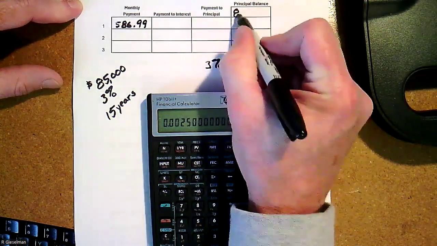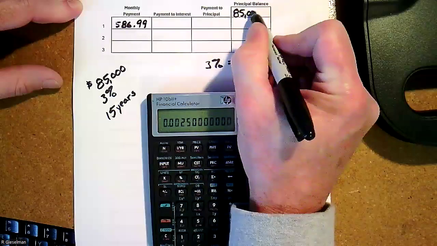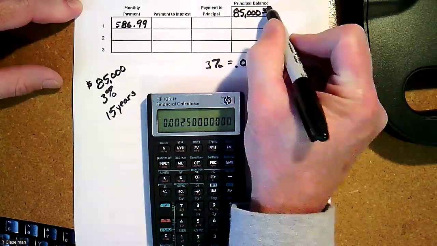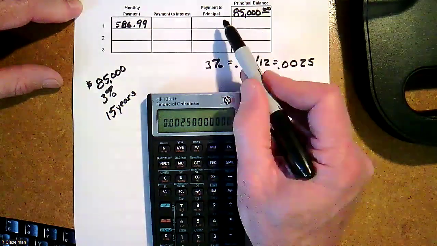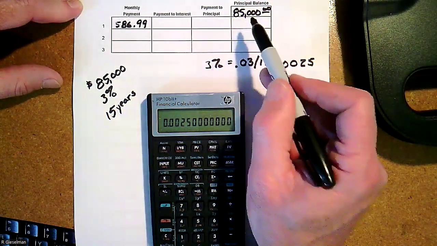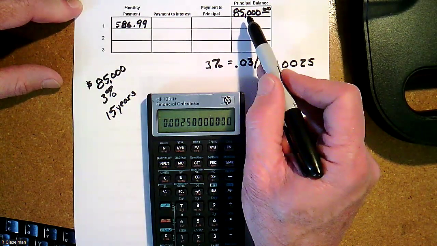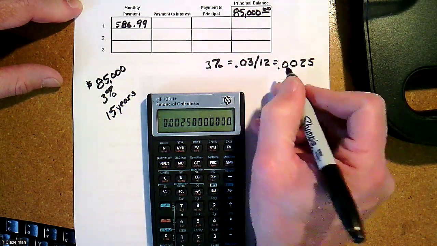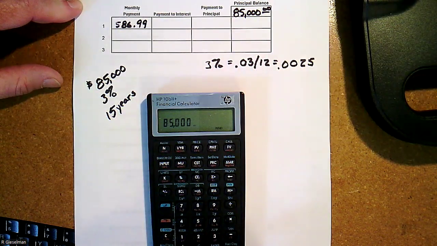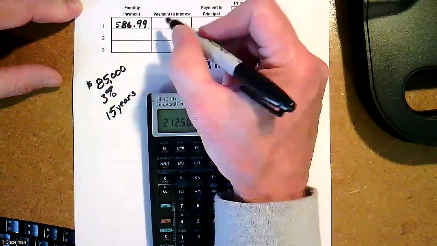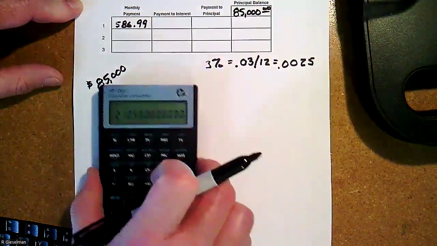How much money do we owe during the first month? Well, our loan started at $85,000. So that's the amount that we had borrowed the first month. So how much interest would we owe on that? Let's take the 85,000 times the monthly interest rate. Gives me $212.50.